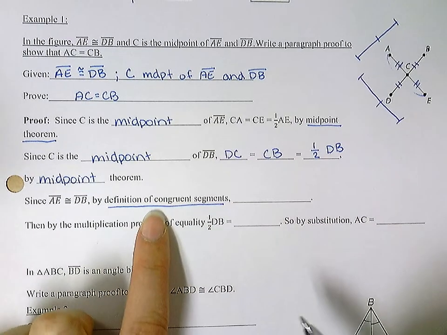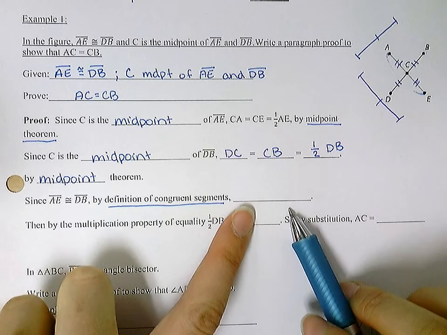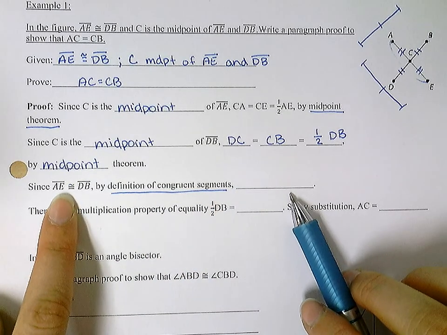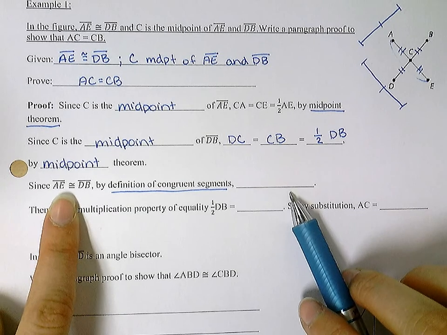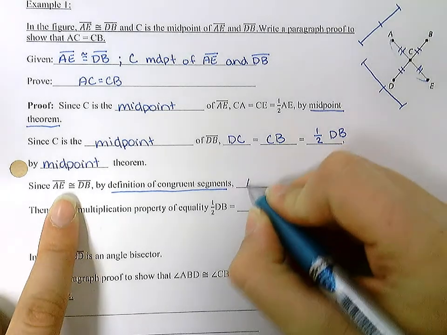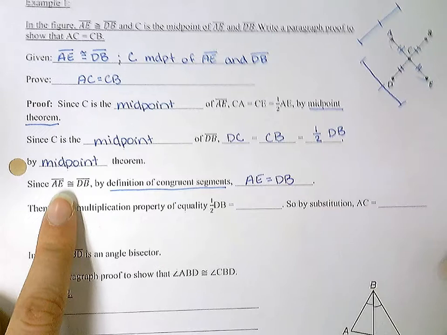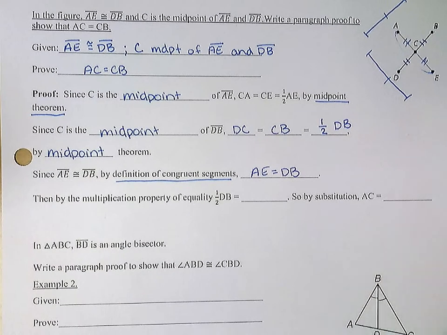If I use the definition of congruent segments, what is my next statement going to be here? That AE is equal to DB, changing from congruent segments to equal measures.